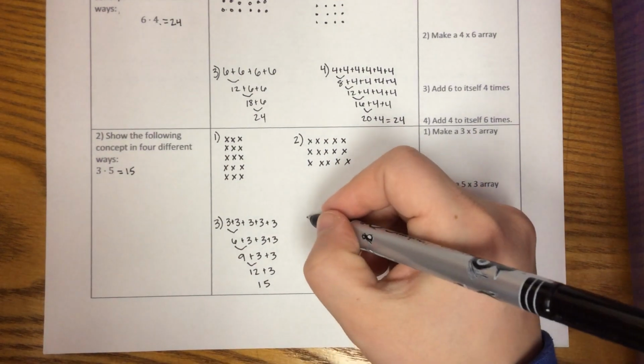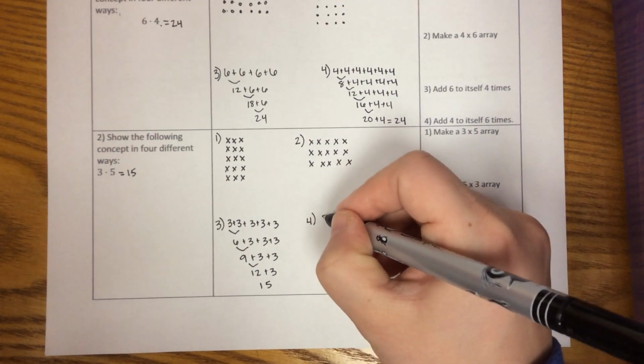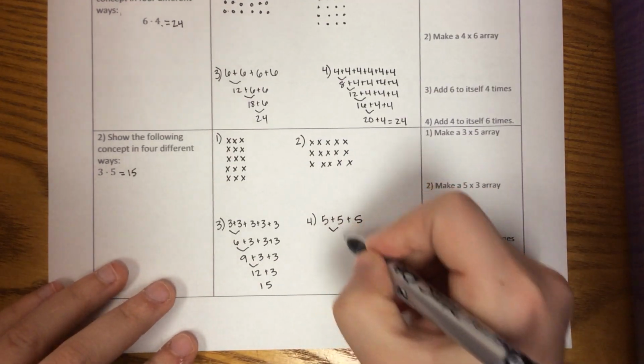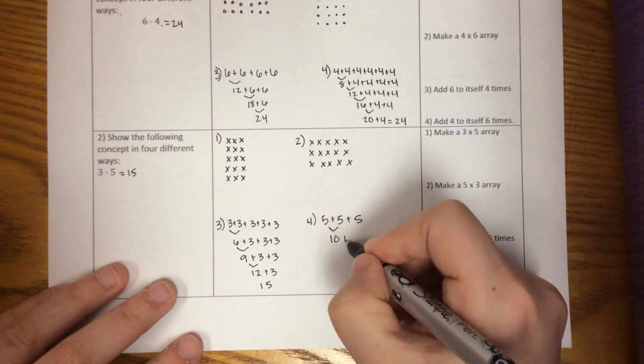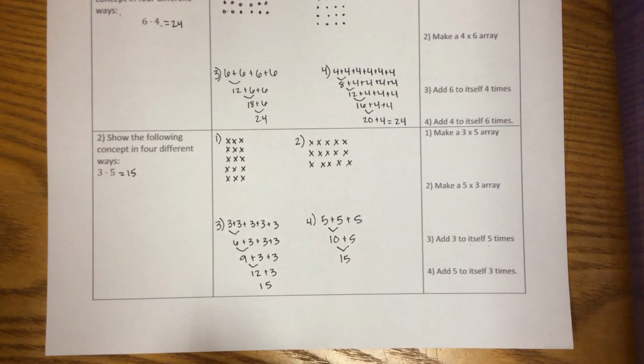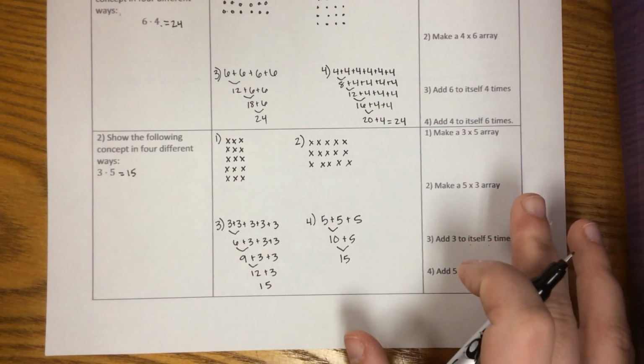Okay? Last one is we could add 5 to itself 3 times. 1, 2, 3, which we actually did in the building background. 5 plus 5 is 10, plus 5 is 15. So in either case, we show that multiplying equals 15.